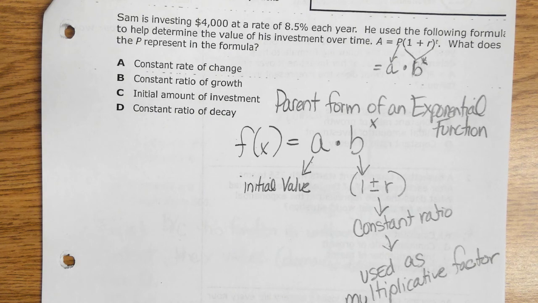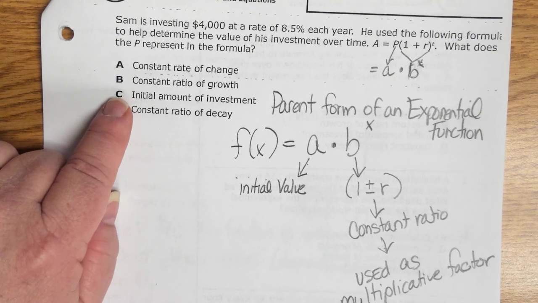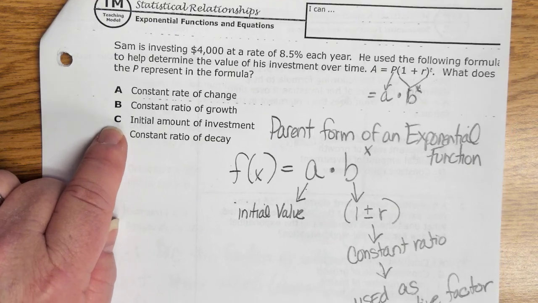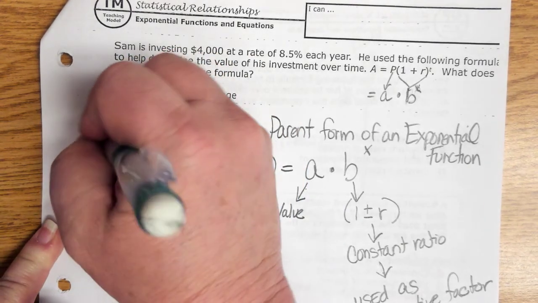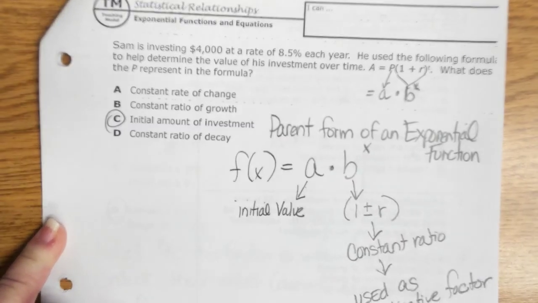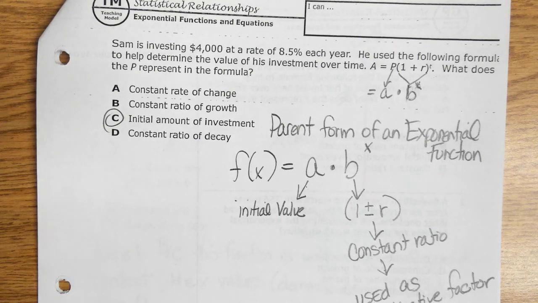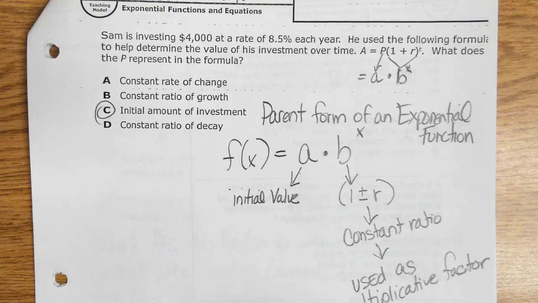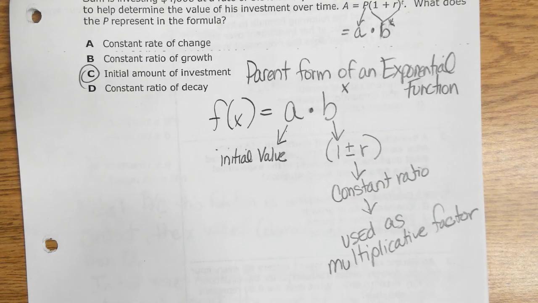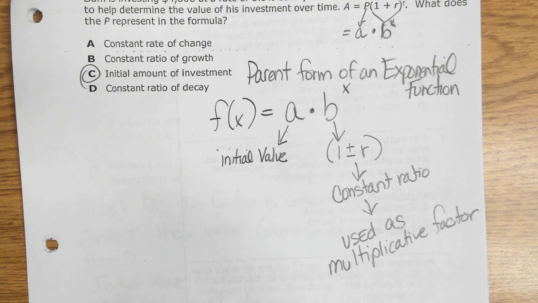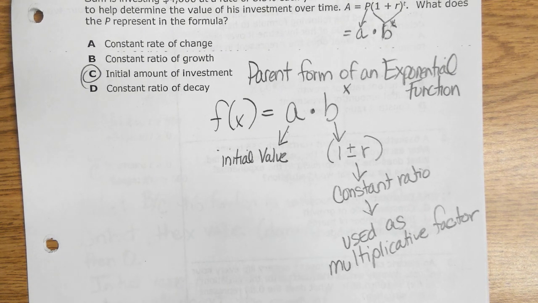Constant rate of change, the constant ratio of growth, the initial amount of investment is correct. So we're going to be looking at the different parts of this equation and identifying them. One thing you need to know, and please write this down: the constant rate of change is different than a constant ratio.